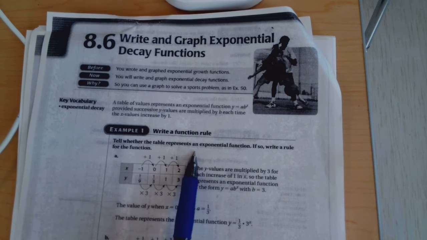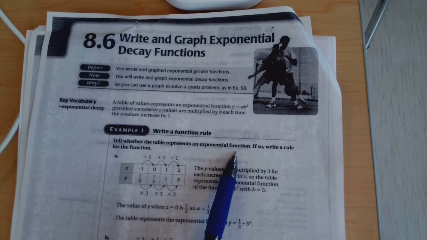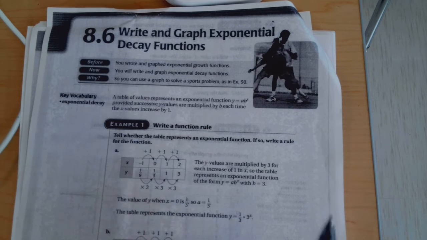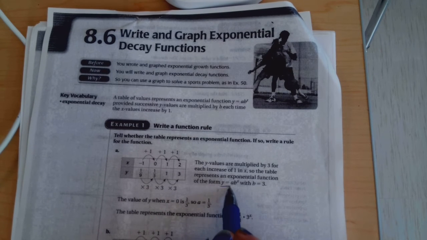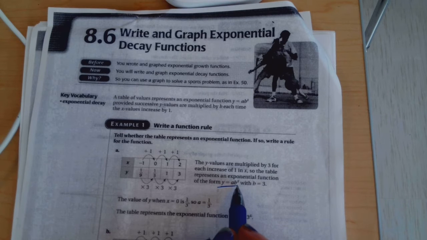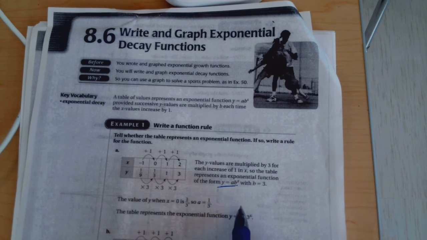So tell whether the table represents an exponential function. If so, write a rule for the function. So remember, everything comes from y equals a b to the x power. A is the y-intercept, and then b is whatever the rule is, times x.